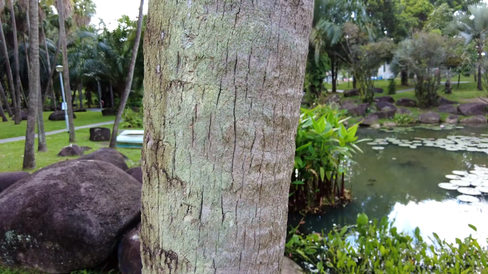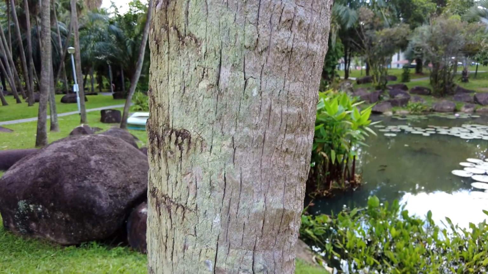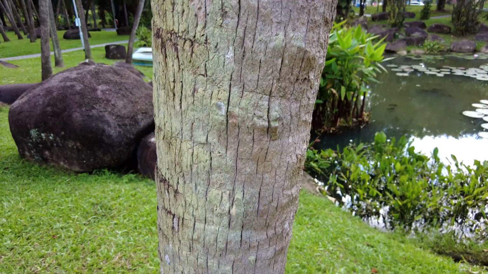Well, many people like to sketch trees because they like to sketch the tree bark. If you notice the texture of the tree bark up close.